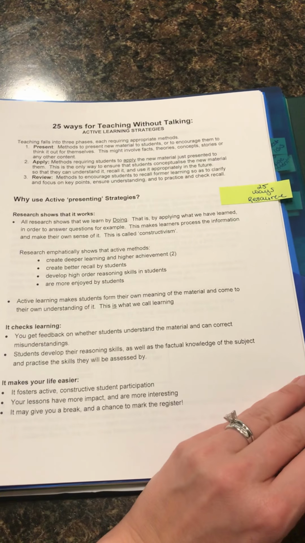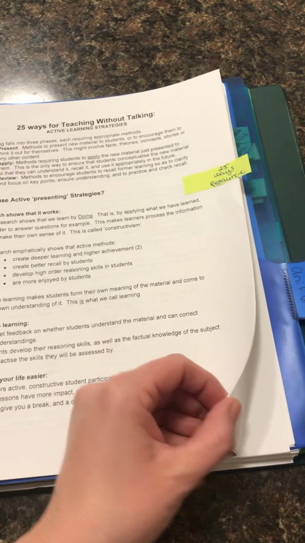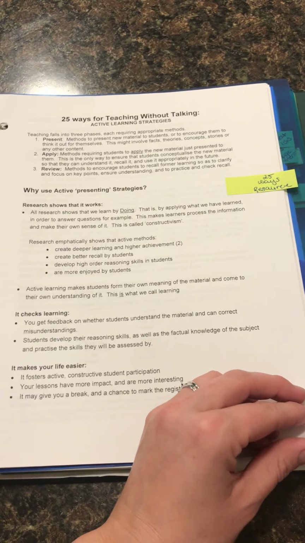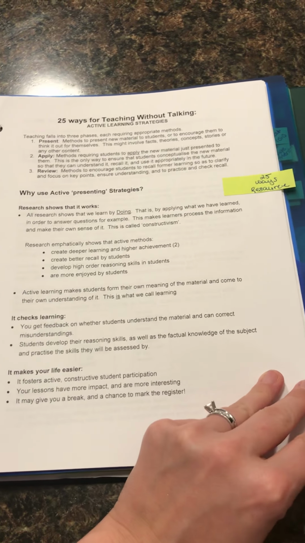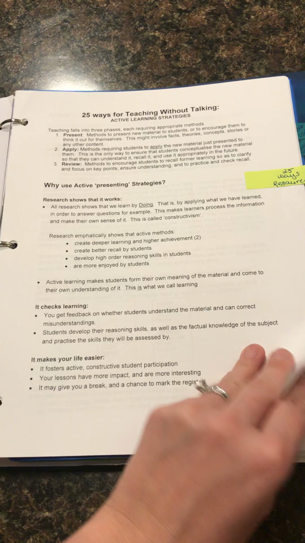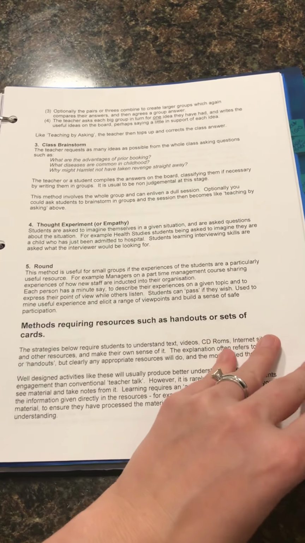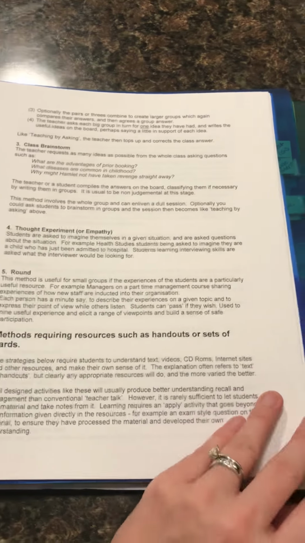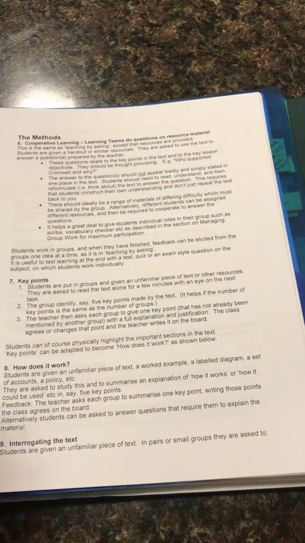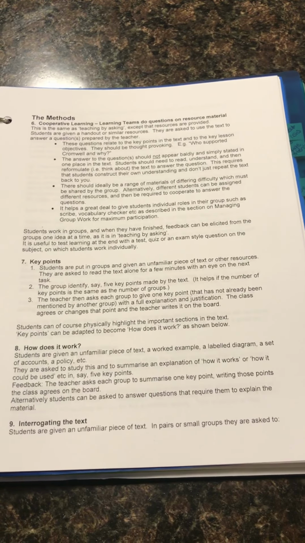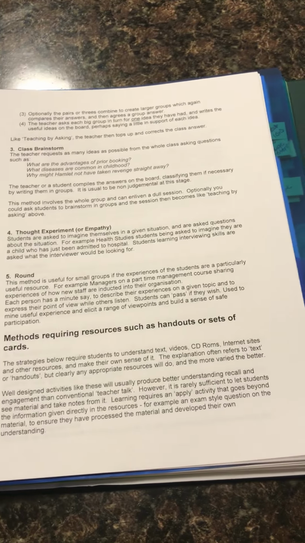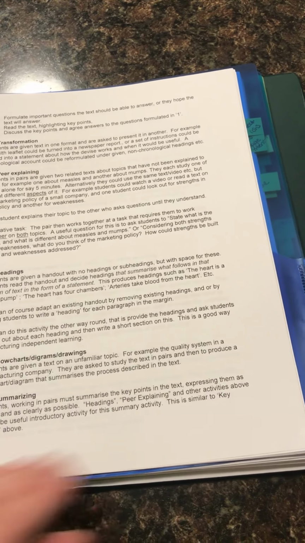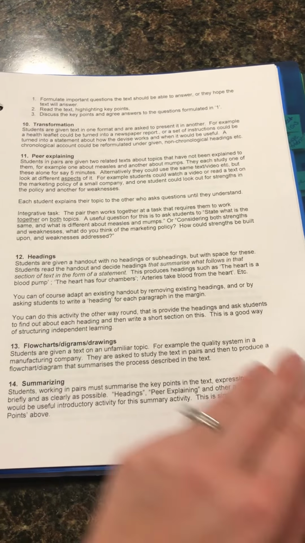I also printed out the 25 ways to teach without talking as part of this unit, just to have as a resource when I'm planning lessons, not just in science, but in everything that I teach. And I was actually pleasantly surprised that I do quite a bit of this already, like the class brainstorm and flow charts and diagrams.